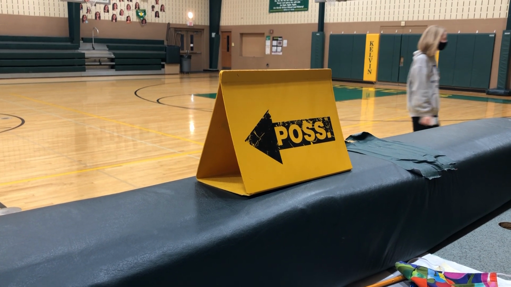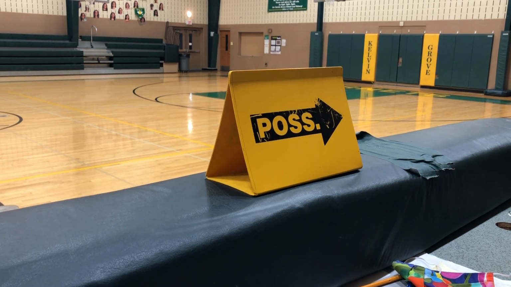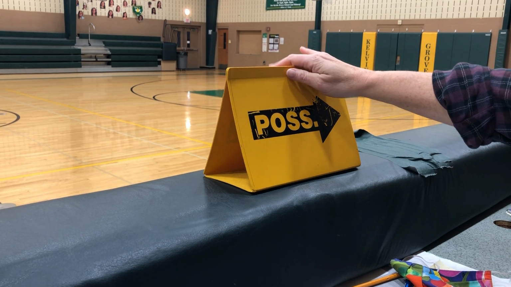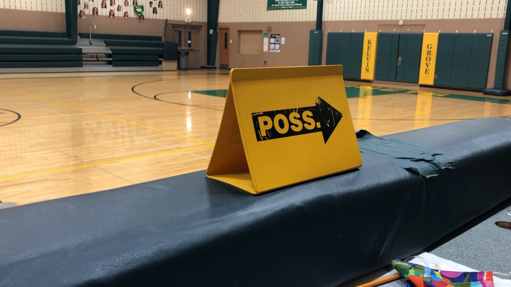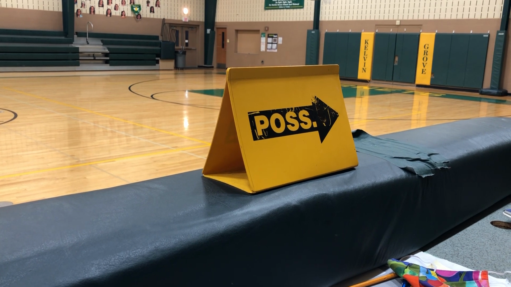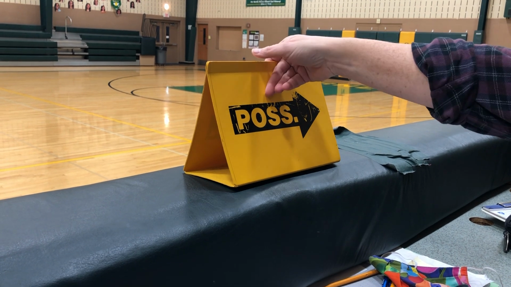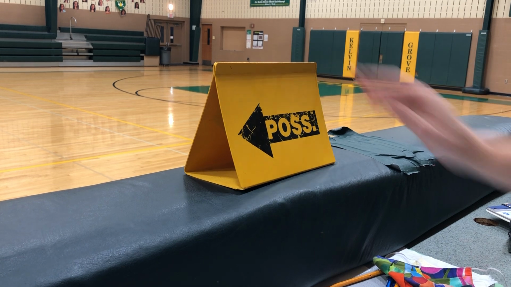The possession arrow is going to alternate for each of the jump balls. And again, working together with the person at the scoreboard is very helpful, working with the refs is very helpful. You will just continue alternating this after the inbound play of a jump ball.